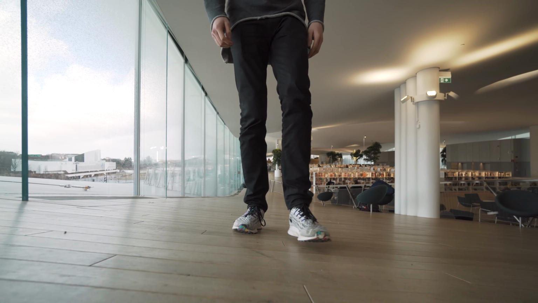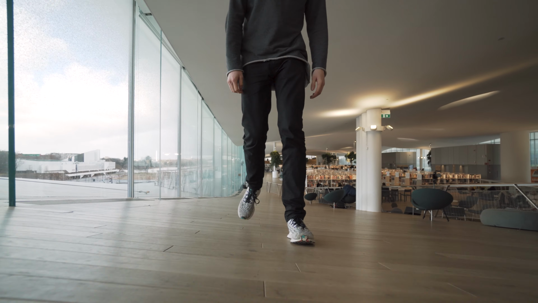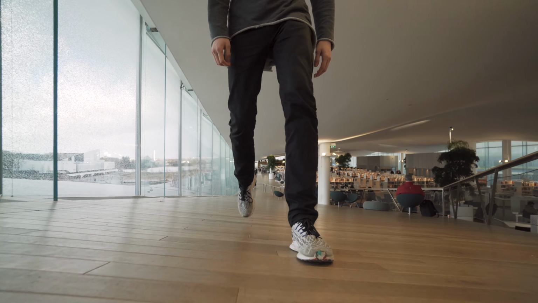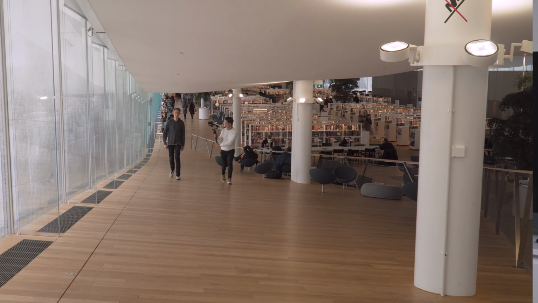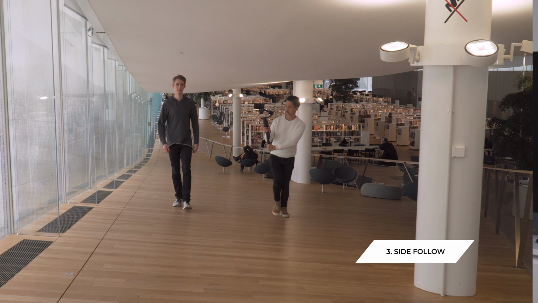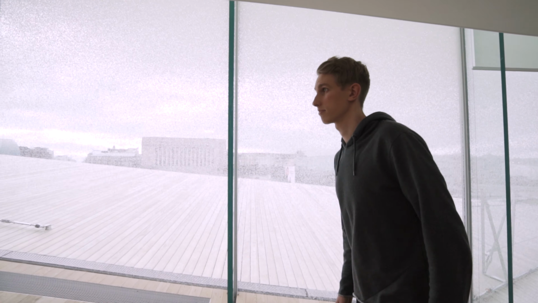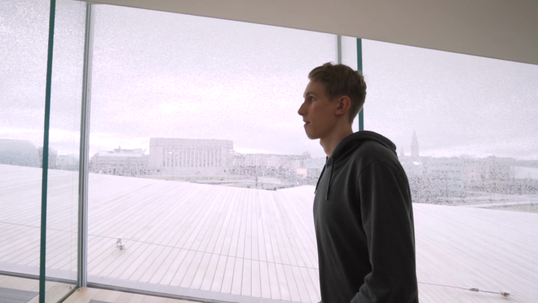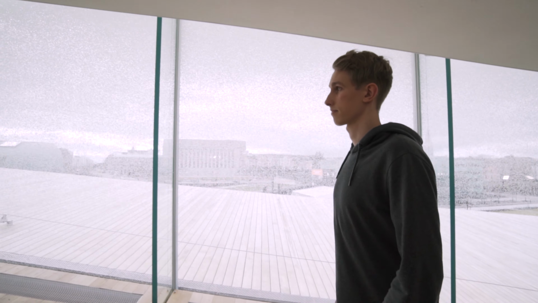One really cool version of the leading shot is the low to the ground leading shot, which is very similar to the low to the ground follow shot. Another popular shot is the side follow shot. It's pretty self-explanatory, just follow the subject from the side. Just try to keep the same distance and the same speed to the subject and it will look good.